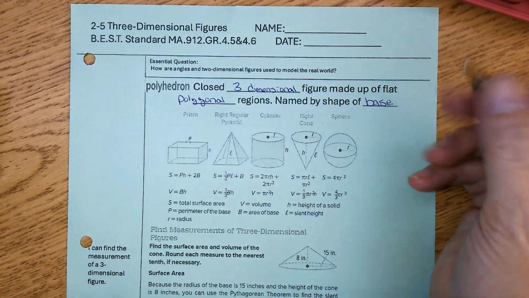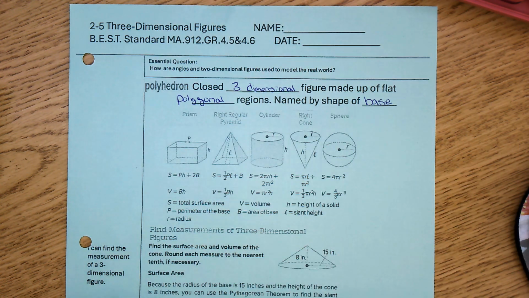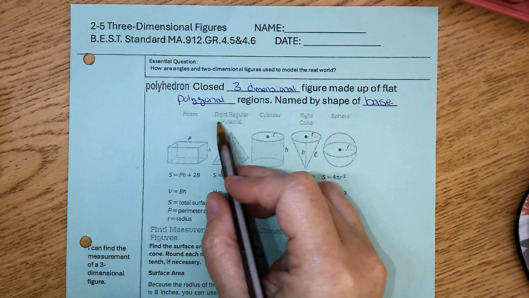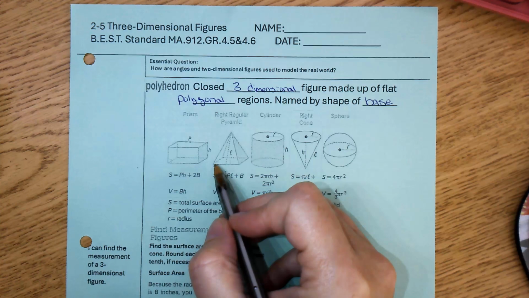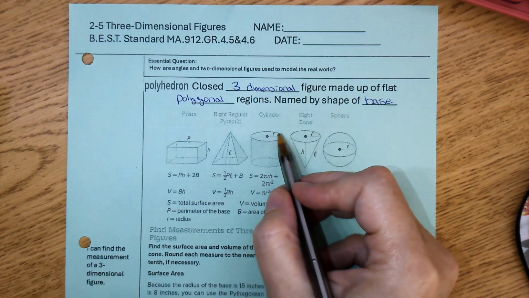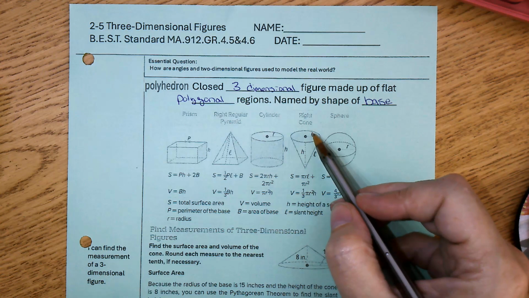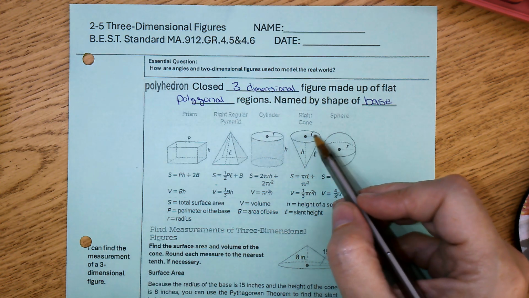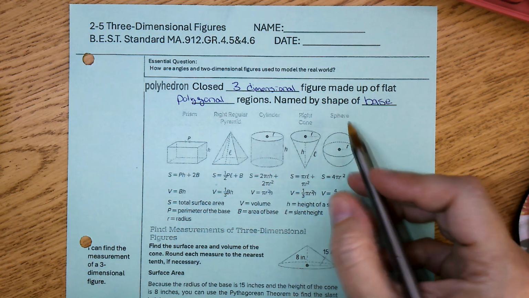So we have some basic standard ones. We have our prism, the right regular pyramid, which has a square base, the cylinder, the right cone, meaning the height and the radius make a right angle, and the sphere.